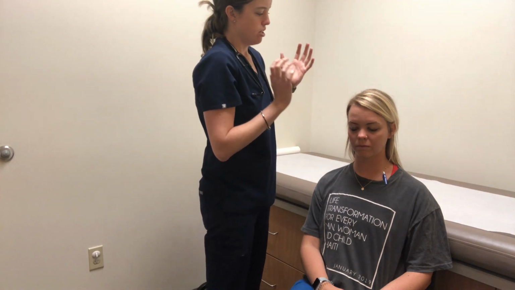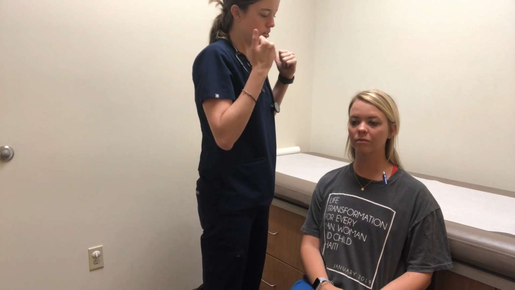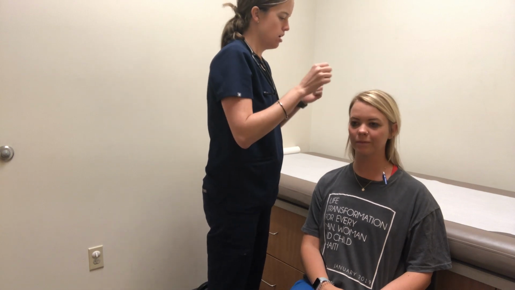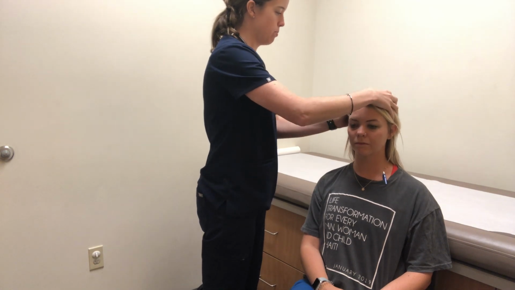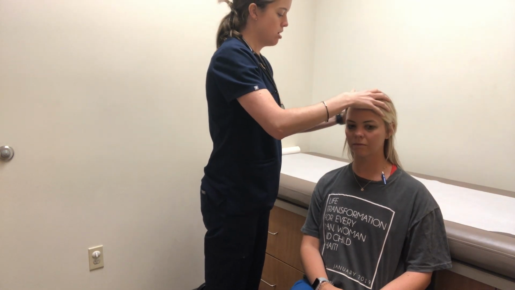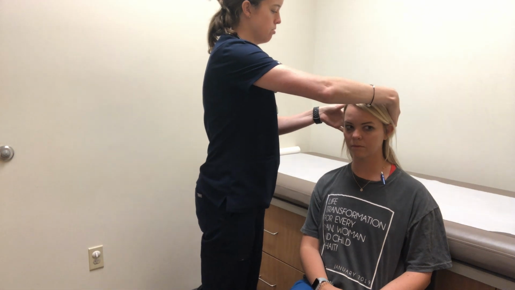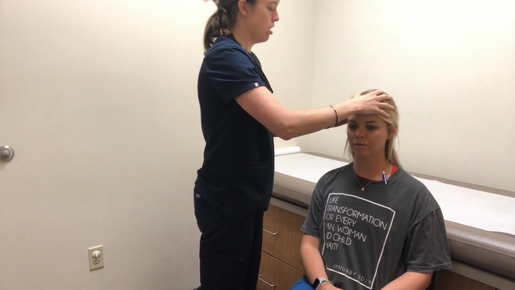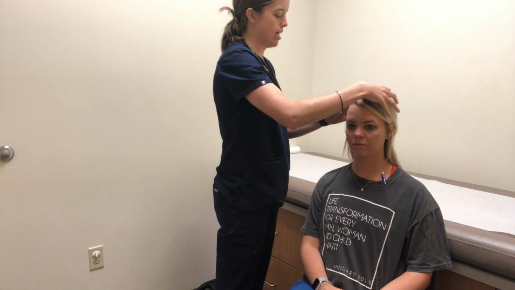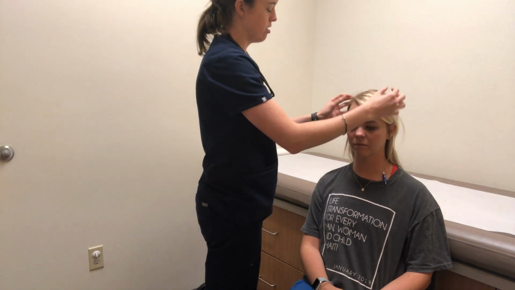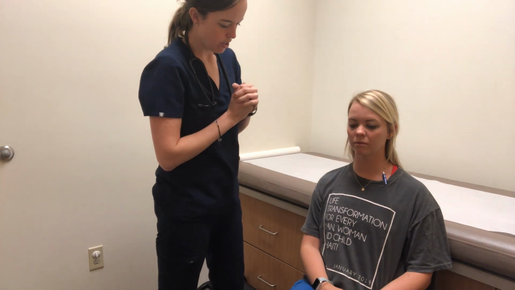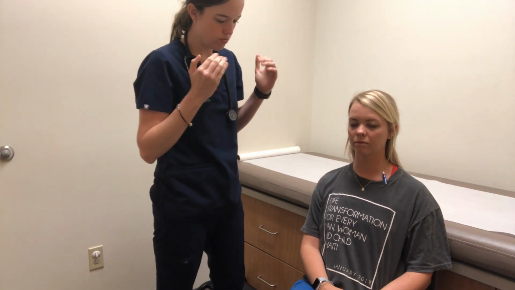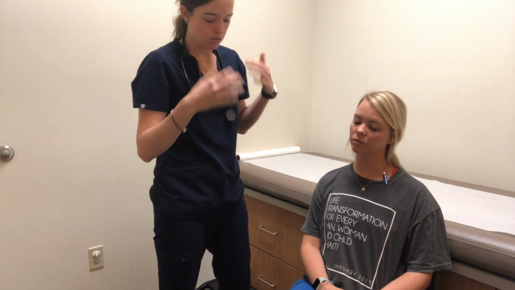Sam, have you noticed any itchy scalp, flakiness, or anything along those lines? No. Perfect. So now I'm going to palpate. I'm going to place my hands on your head. We're just palpating the head for any tenderness. You can palpate the occipital bone back here as well. Tenderness, swelling, pain, anything like that.